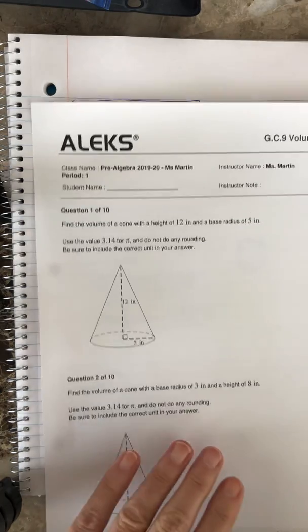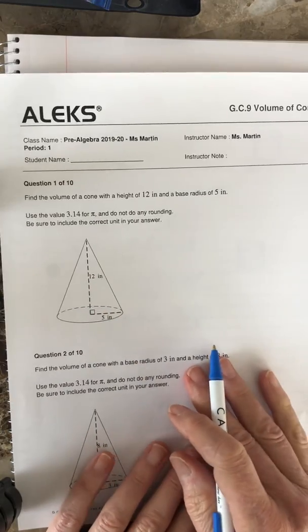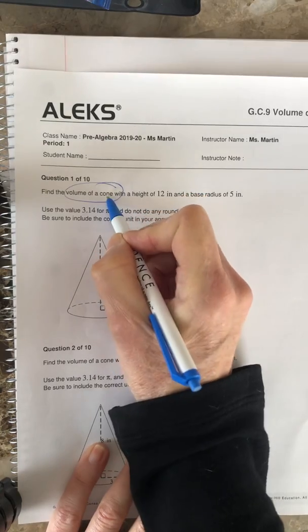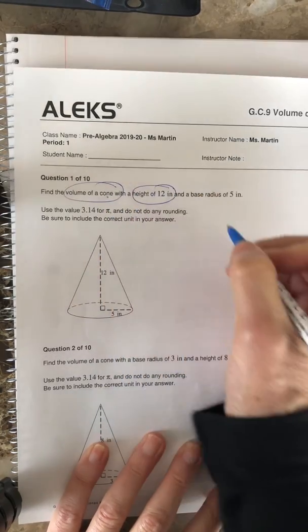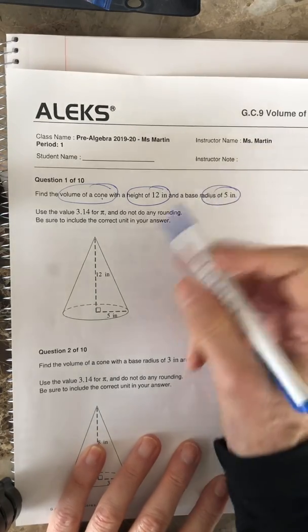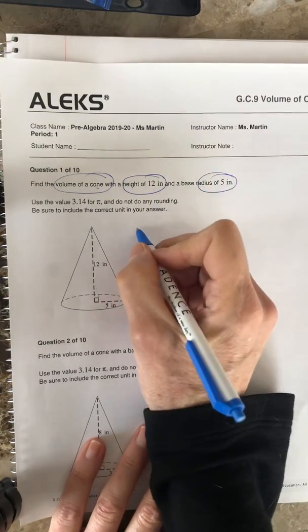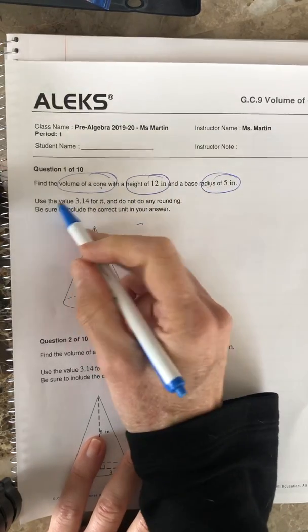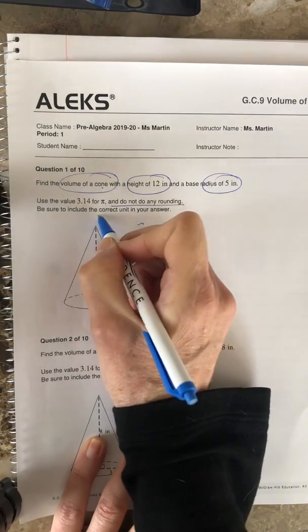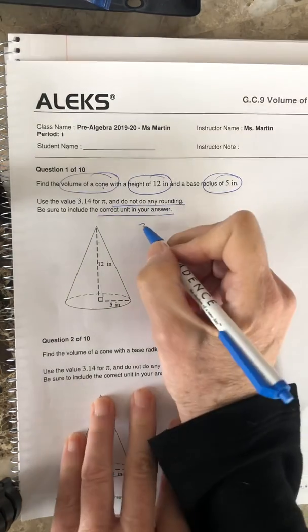I promise I'm going to go faster this time. Okay, here we go. Here is the volume of cones assignment. Volume of a cone. So I know I'm doing a cone, not a cylinder, and it's got a height of 12 and a base radius of 5. That's all I need to plug into my formula. And it says to use 3.14 for pi, and do not round anything, and be sure to use the correct unit in your answer. Lots of bossy things they're telling us.